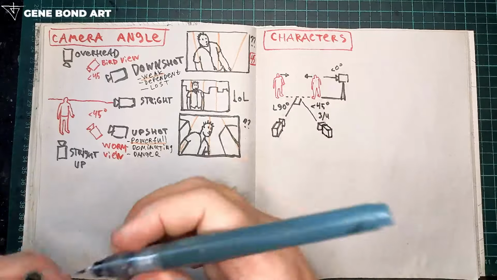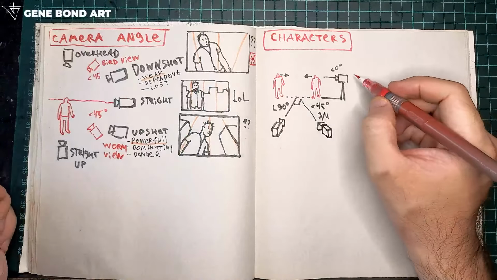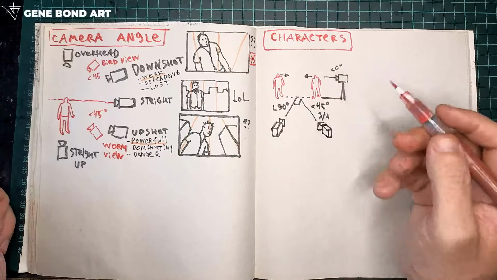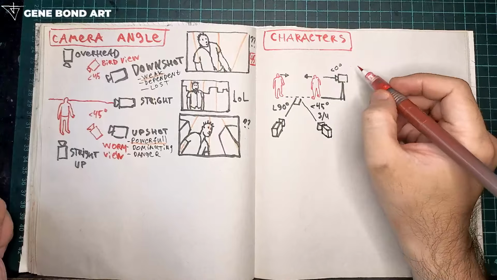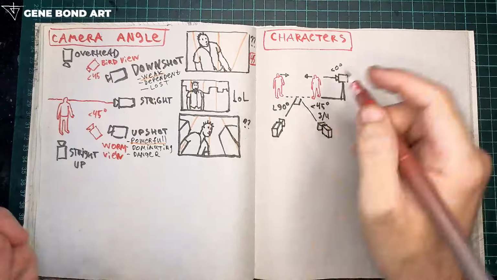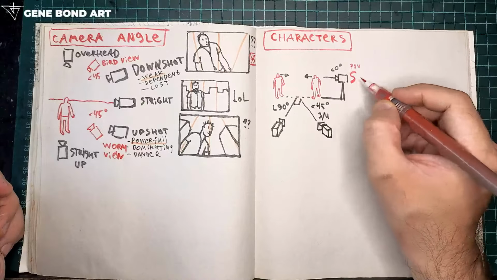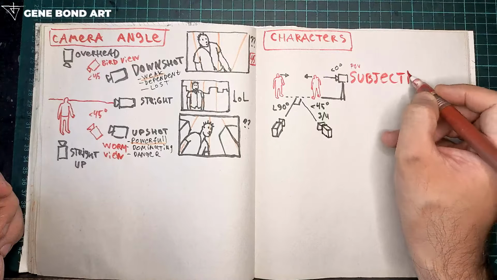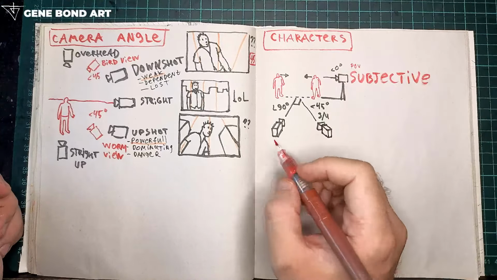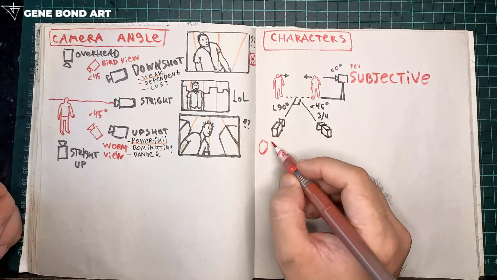So let's say, what about these camera angles? The camera angle with this 0, which is the point of view or from behind the character, let's call it POV. It's subjective. And from 90-degree, it's objective.